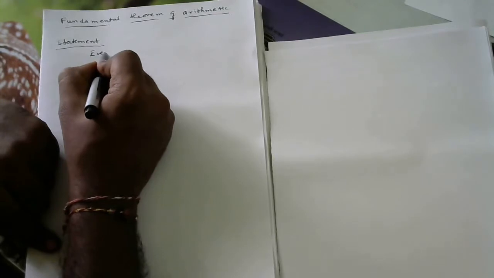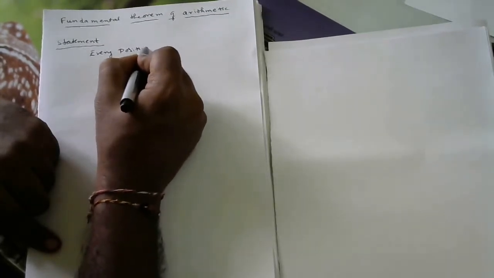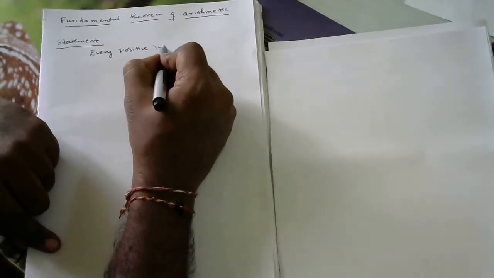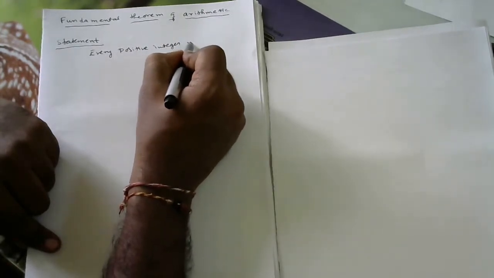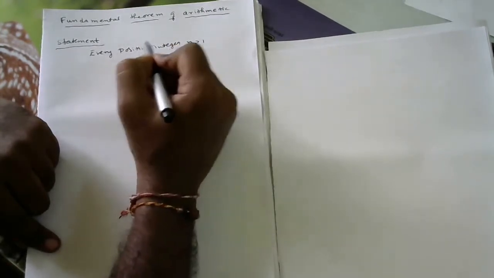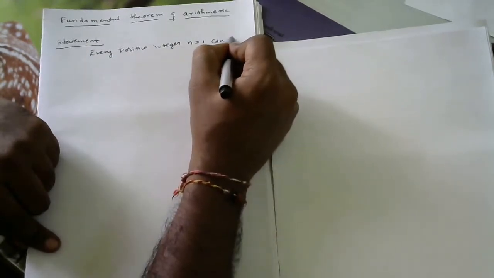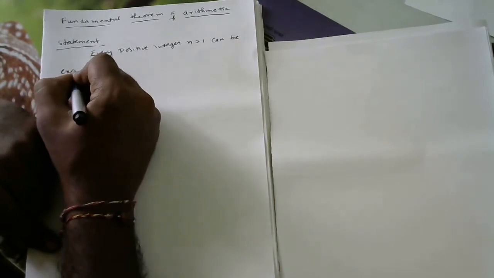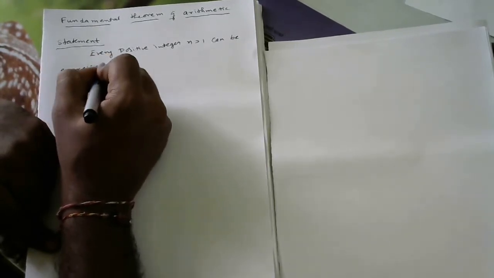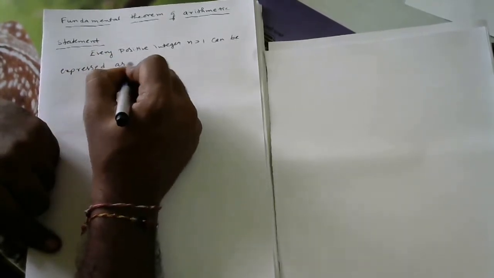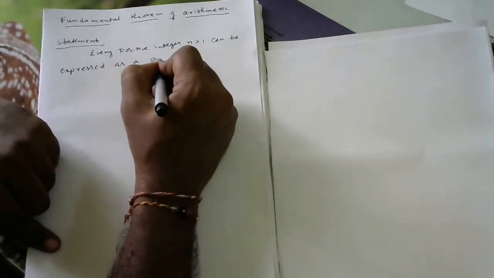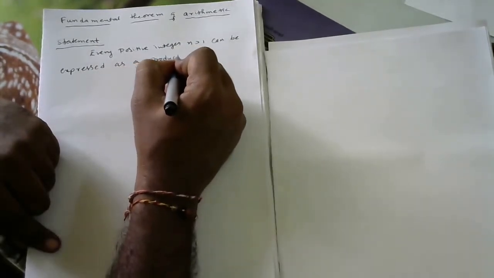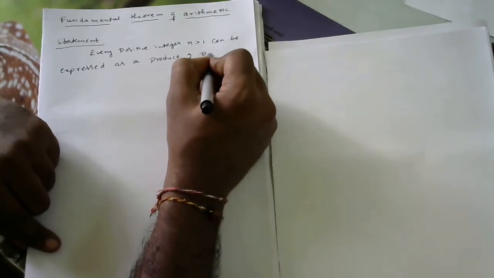Every positive integer n greater than 1 can be expressed as a product of primes.